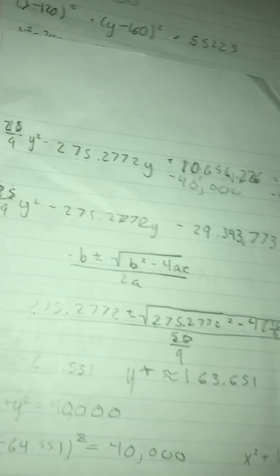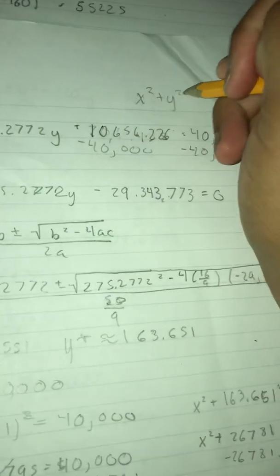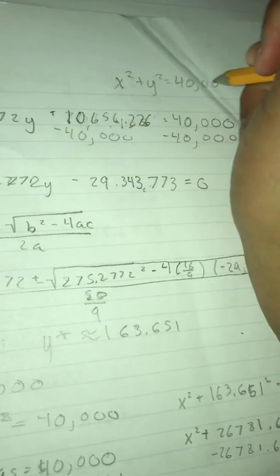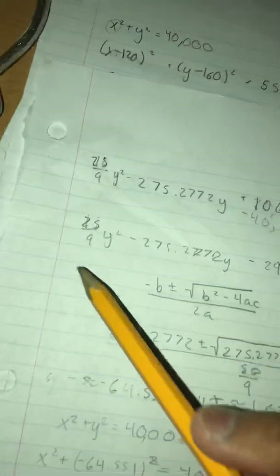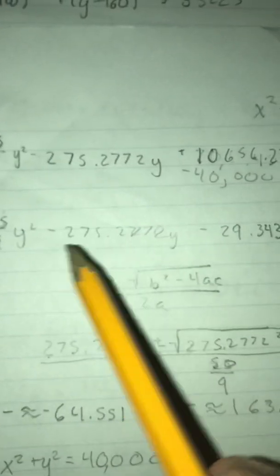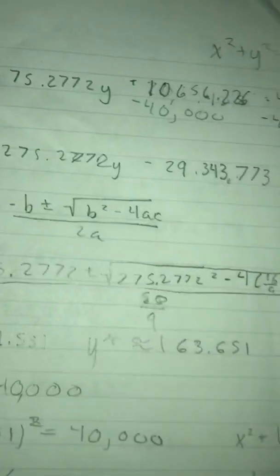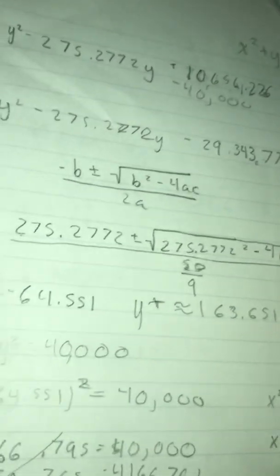I plan on putting this into the quadratic formula, so I made sure to make it equal 0 by subtracting the 40,000 from the right side. Then once I subtracted, I got 25 over 9 y squared minus 275.27725y minus 29,343.773 equals 0.